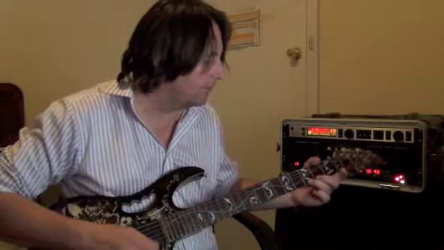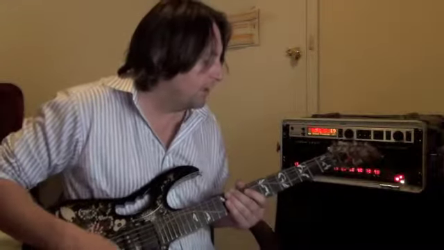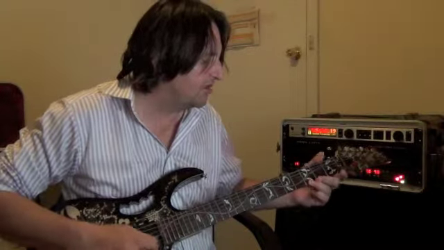Alternatively, what happens if I was to consider that G was the root and I'm going down to the C? I've inverted the interval. So what can I say about the type and quality of this new interval? And the rule of thumb is that the intervallic types always sum to 9. In other words, we initially consider the perfect fifth. 9 minus 5 is 4. So from G to C is a fourth type interval.